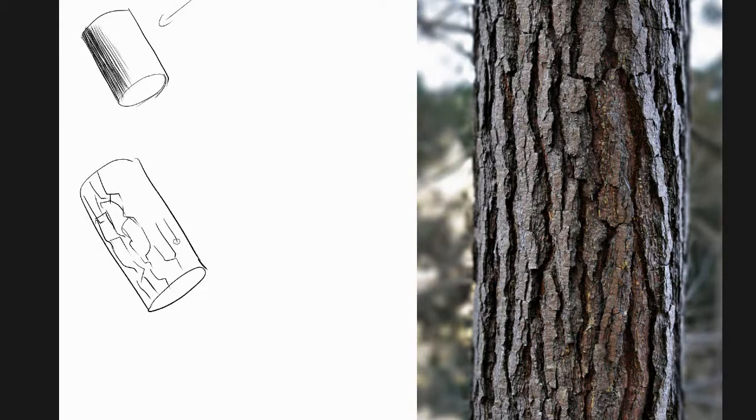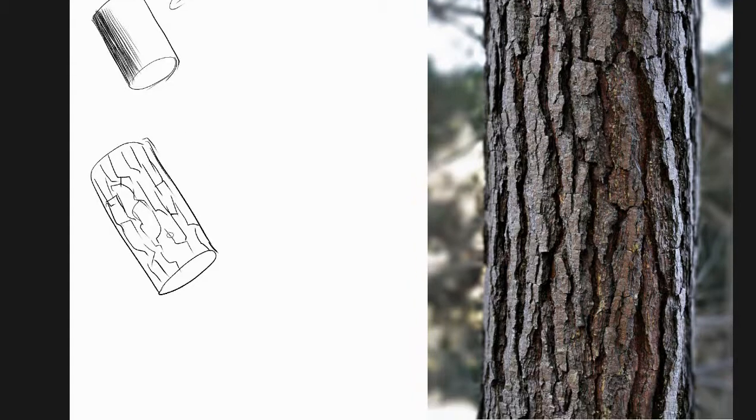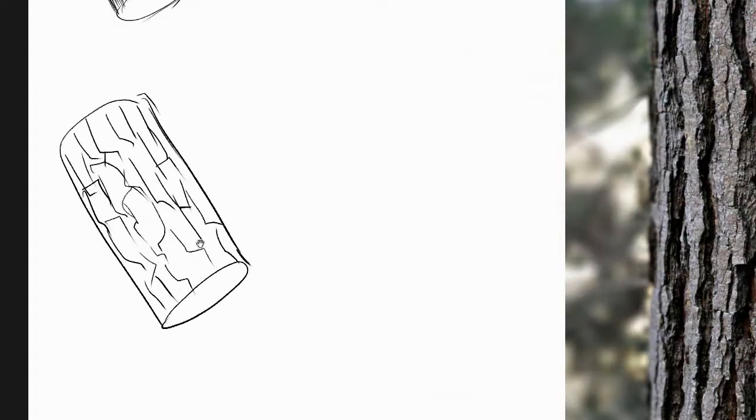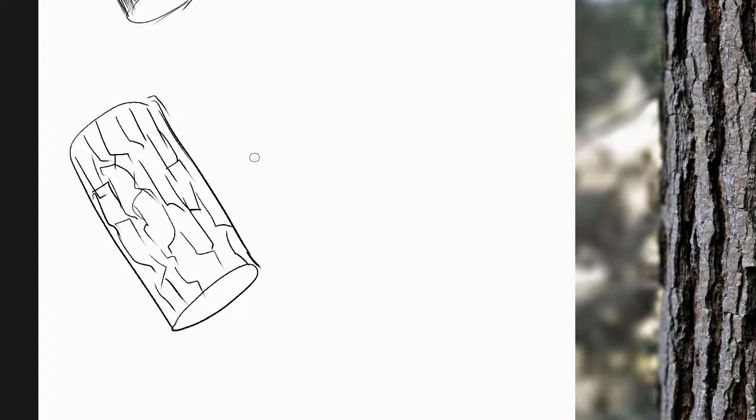And of course you start with one layer, what I call a layer, which means one pass to establish the basic texture, okay? And then once you've done that, even if you leave this and you create a tree and put this texture on it, people will know that this is a tree, right?